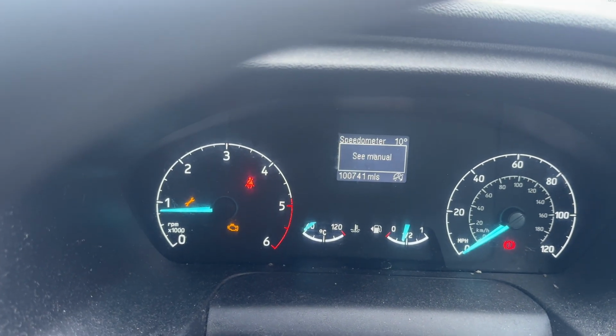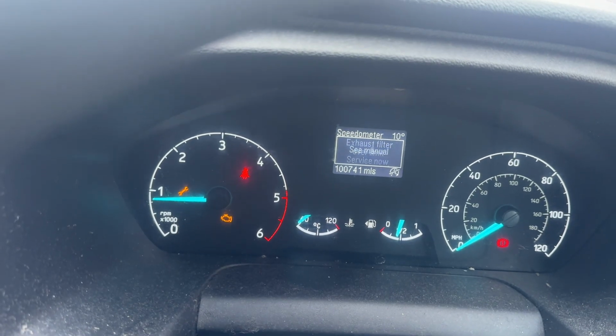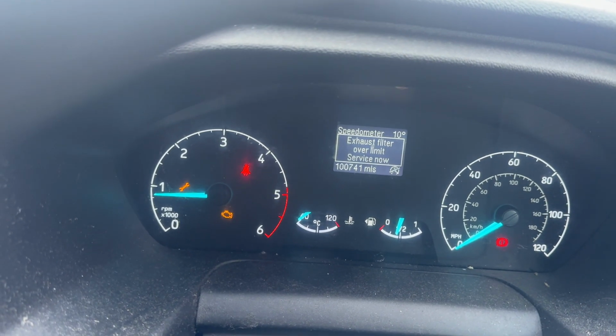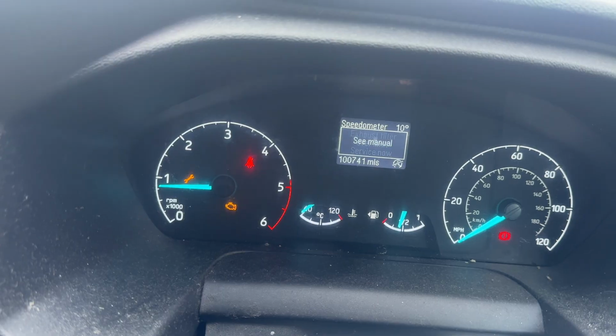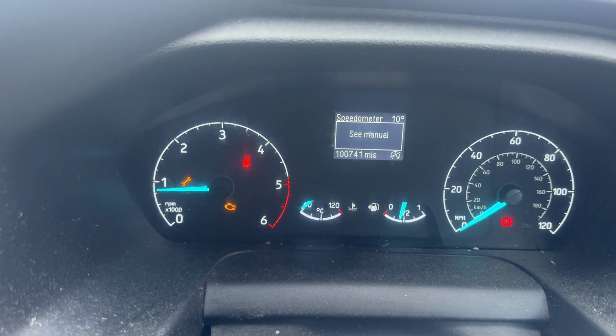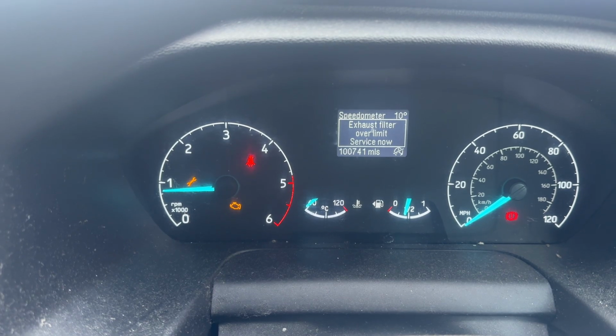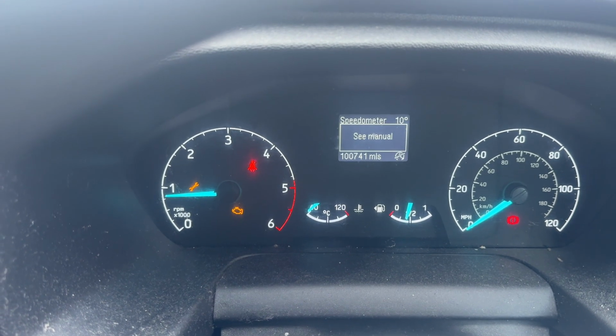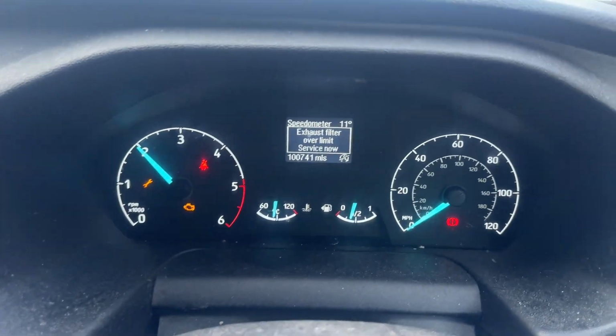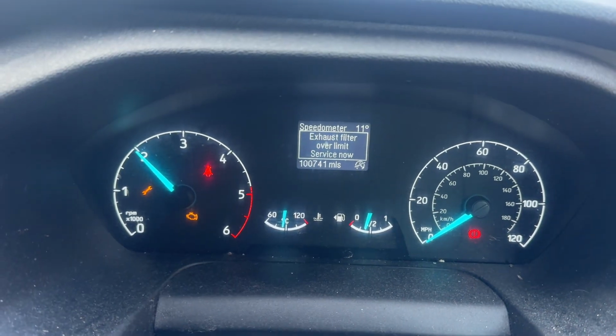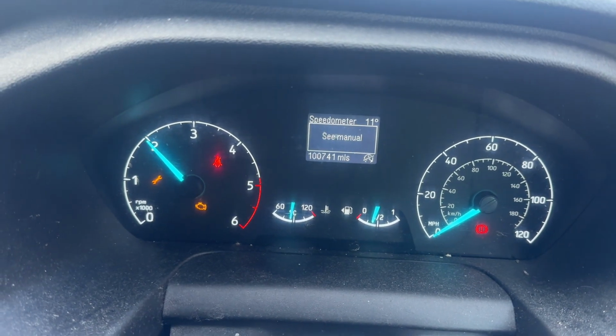What's going on. Normally I don't want to do it that way, but this scenario could be online support or the regen process. First of all, I'll try the regen process and we'll see. Right, at the moment the forced regen process is happening.